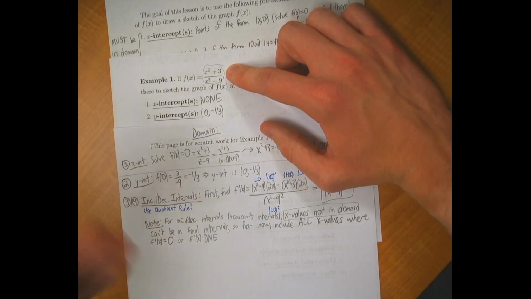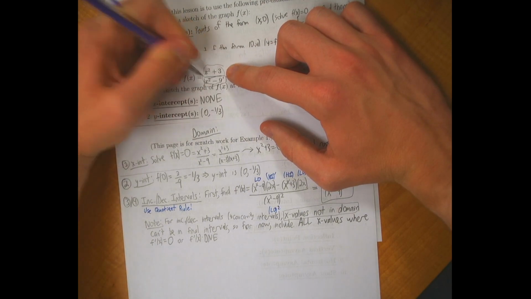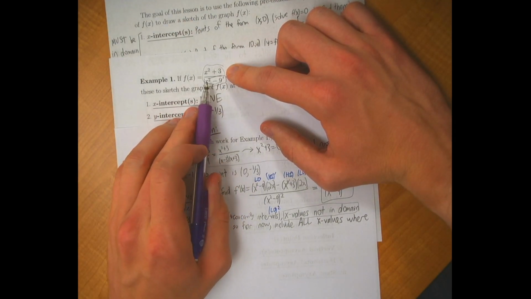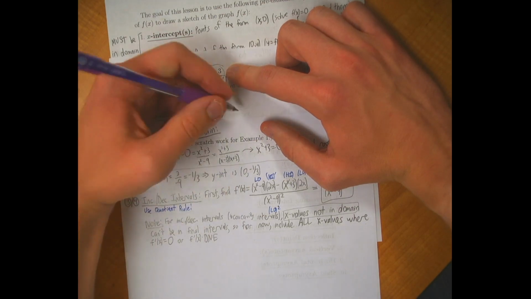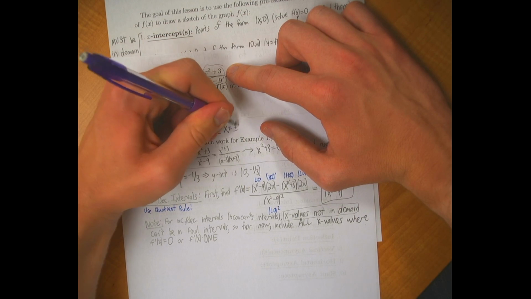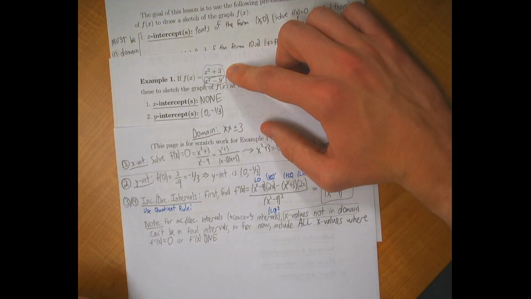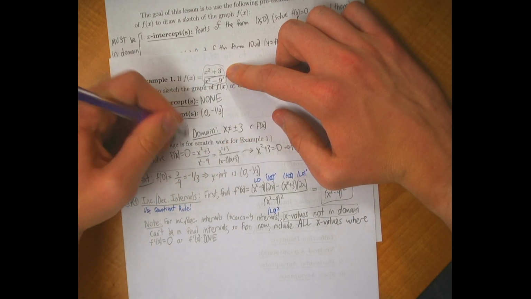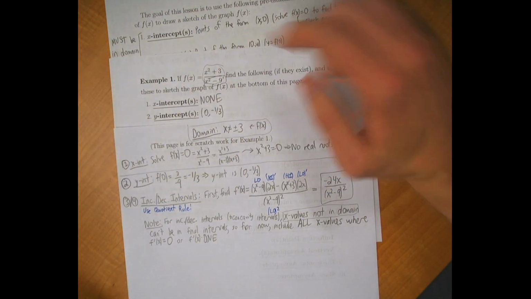Because if you take a look at the denominator, the only problem we could potentially have is dividing by 0. So the only way we can get that is if we have plus or minus 3. So this would be our domain of f of x. Okay?